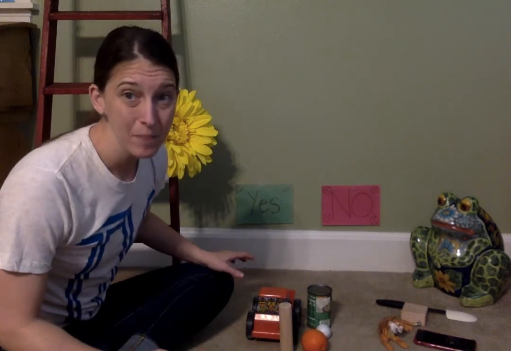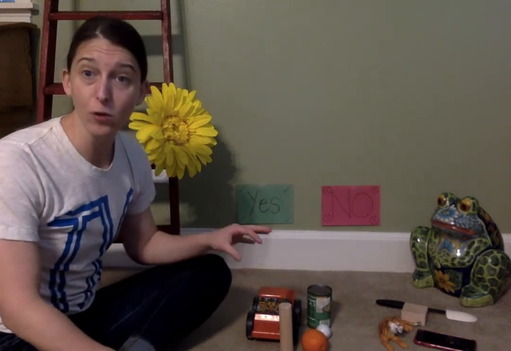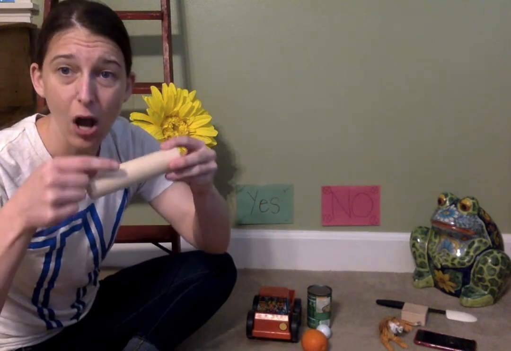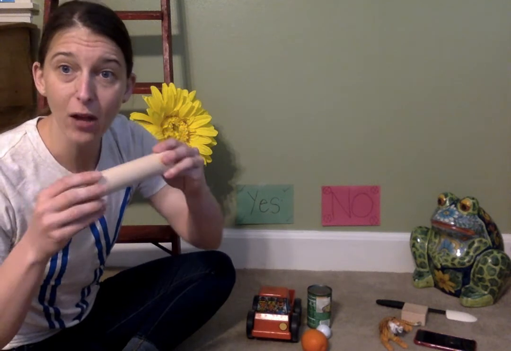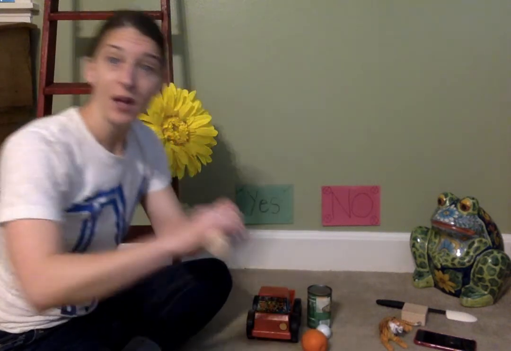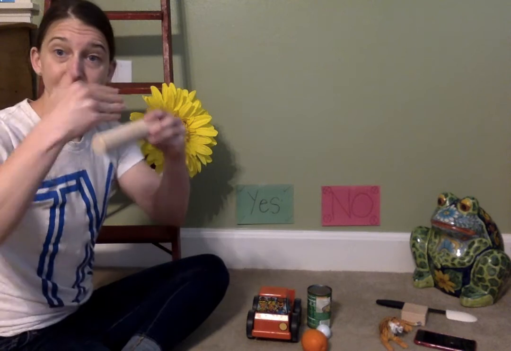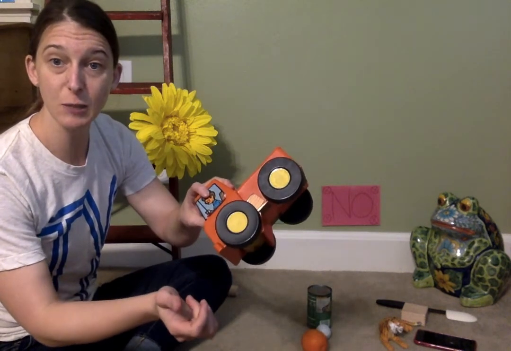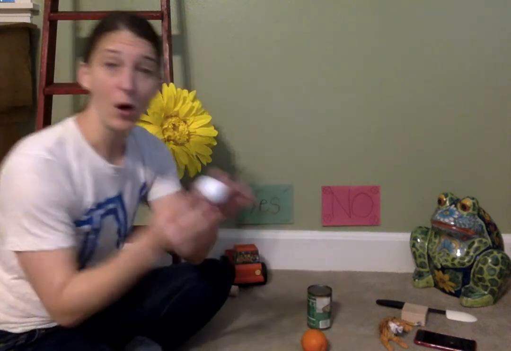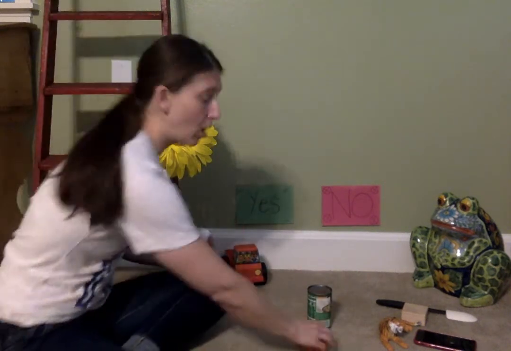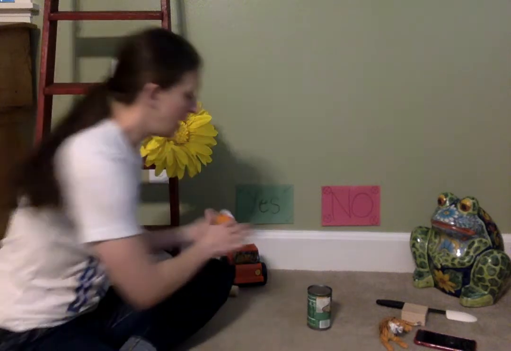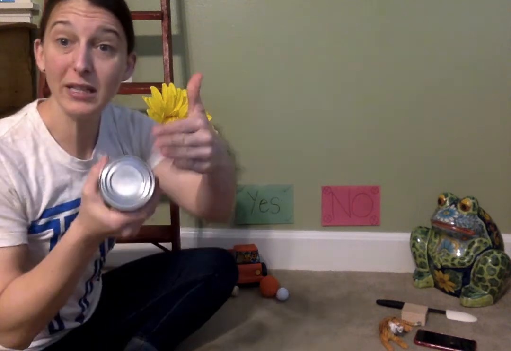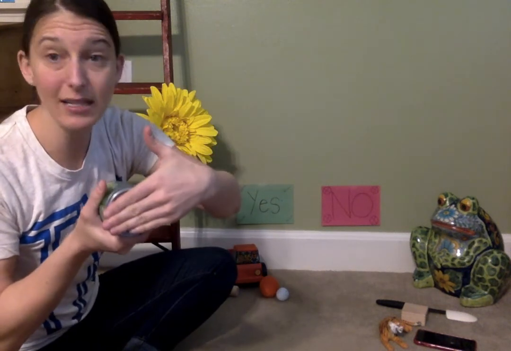I think the reason these things all rolled down the ramp is because they have something round on them. They're round, and that makes them not stop because there's nothing to stop them. This one is round. The wheels on the truck are round and they spin. This ball is round. The orange is round. And the can is round. But you know what? When we put the can on the flat side, it didn't roll.